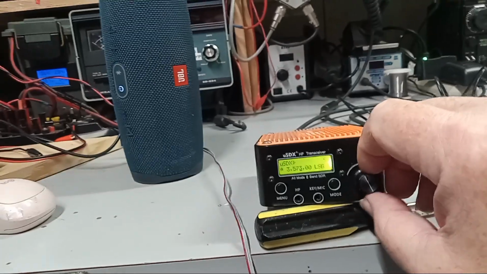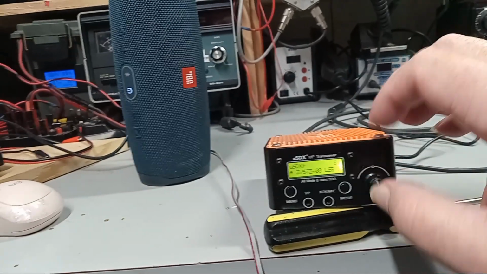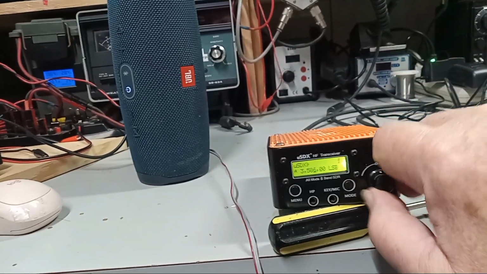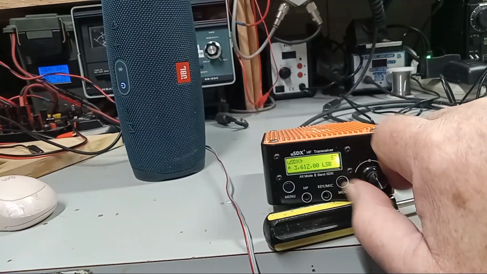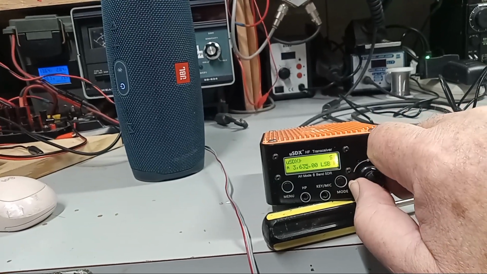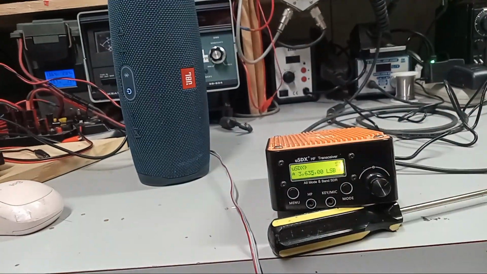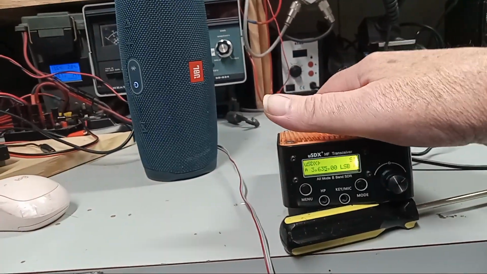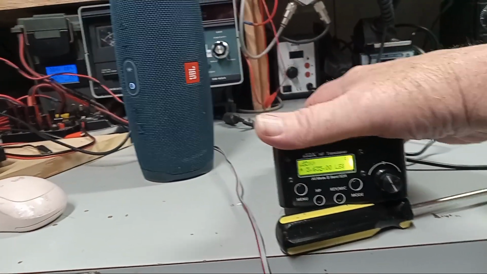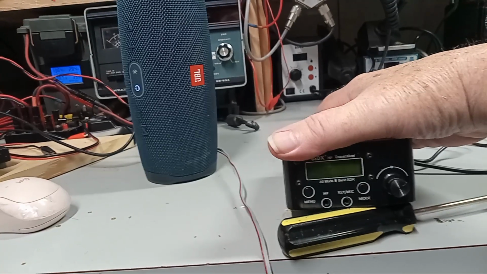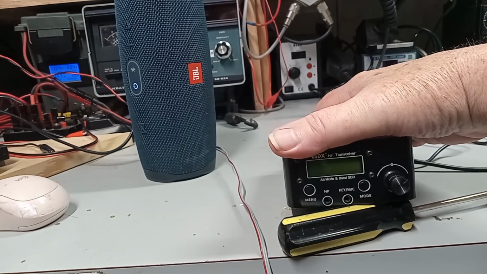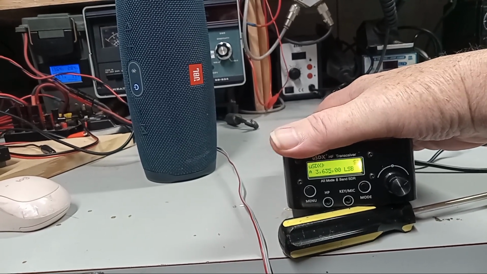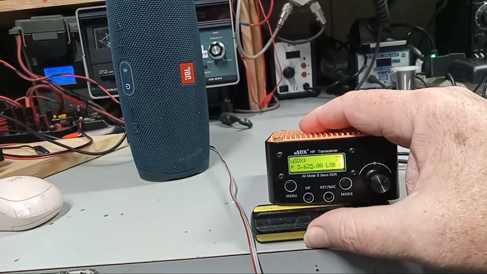If you change the frequencies, I'll just change this guy there, 3.635. Turn it off. Okay, it stayed the same this time.